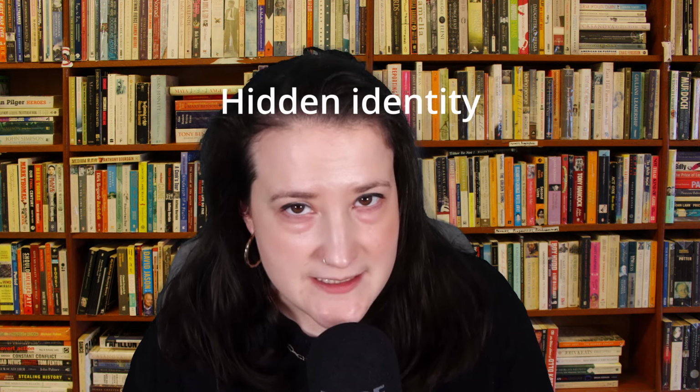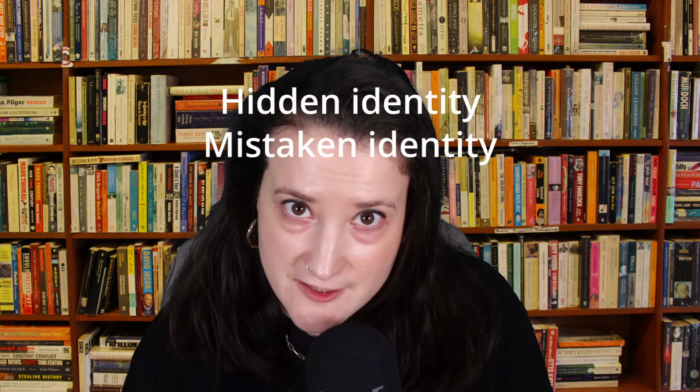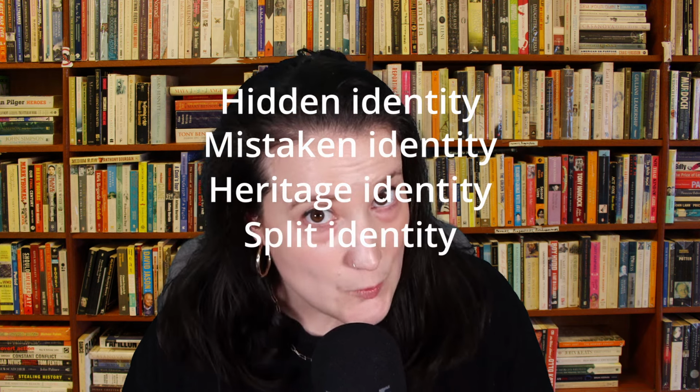A GM may have several reasons for wanting to use a twist of identity, and this could include a need to surprise players, add layers to the adventure, or change the relationship between characters. There are several ways of creating identity twists, and an NPC or villain, for example, may have either a hidden identity, mistaken identity, heritage identity, split identity, or a false identity.